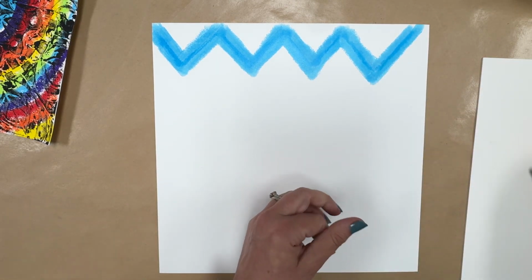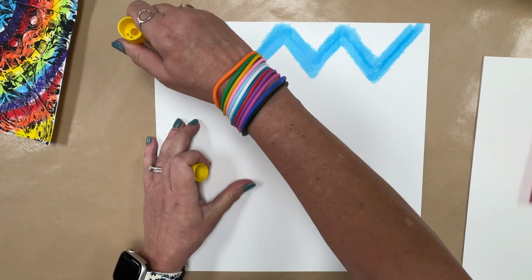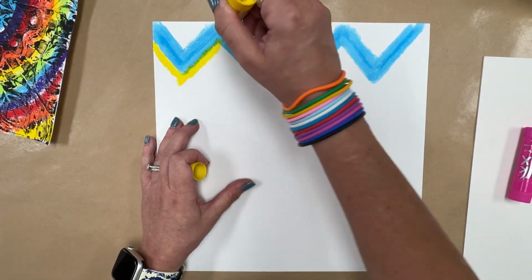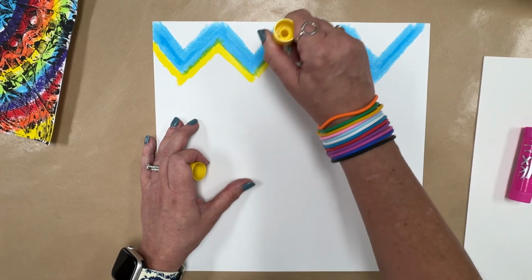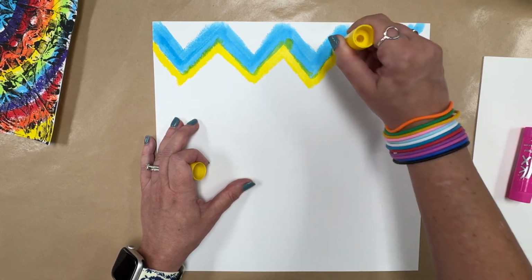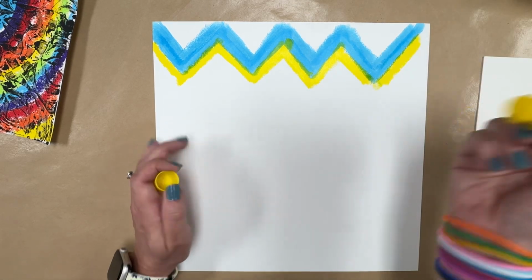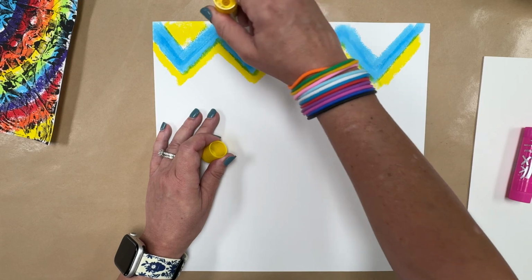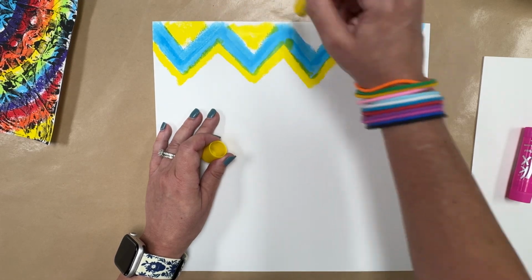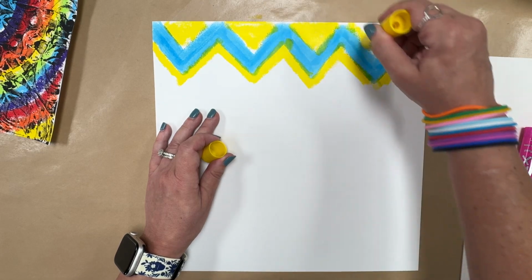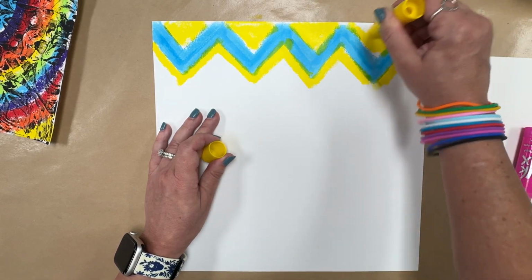Okay, now I'm going to go with yellow. I'm going to come back and fill that other part in just a minute. And it's okay if the colors overlap a little bit. That makes a pretty green where it kind of overlaps. You can decide how thick or thin you want them. I think above that, I'm going to fill that in with the yellow. You want to try to get all of your white filled in. We're going to fill this whole page.